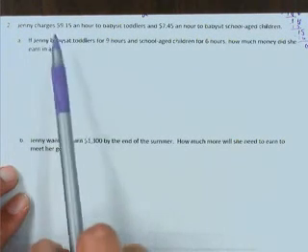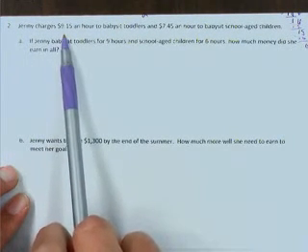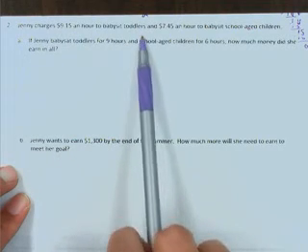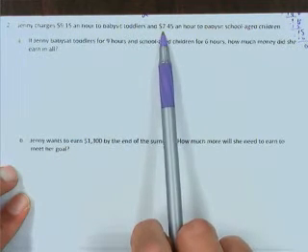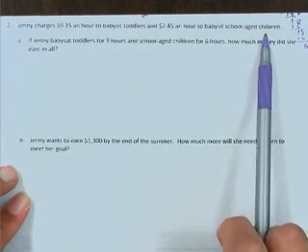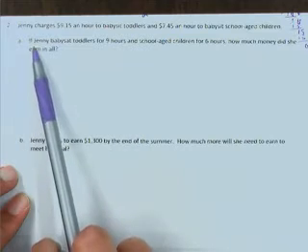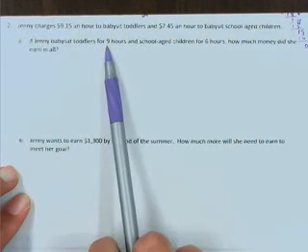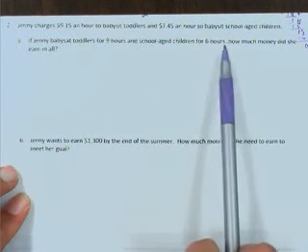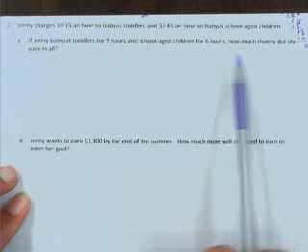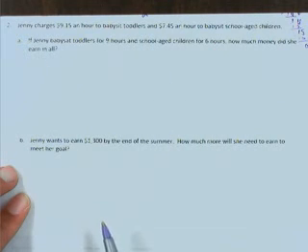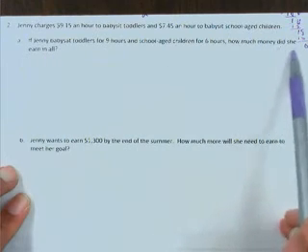Jenny charges $9.50 an hour to babysit toddlers, $7.45 an hour to babysit school-age children. Here's your scenario. She babysat toddlers for 9 hours and school-age children for 6 hours. How much money did she earn altogether? So remember, you're going to circle your units and your numbers. You're going to go through and box your action words, underline your questions, how much money in all.